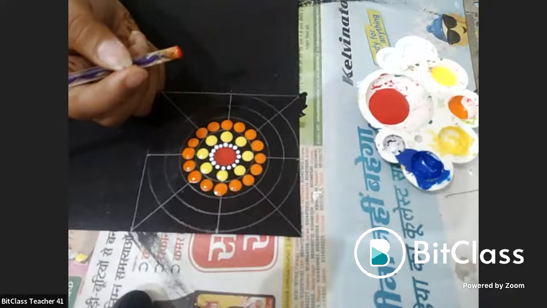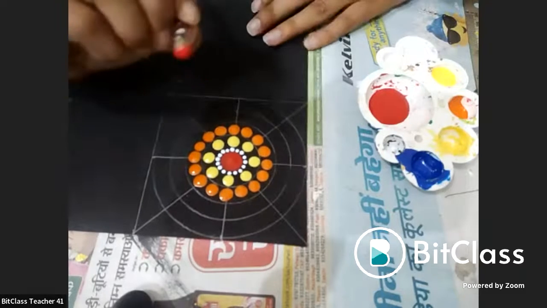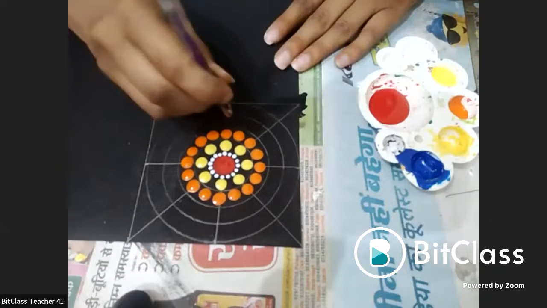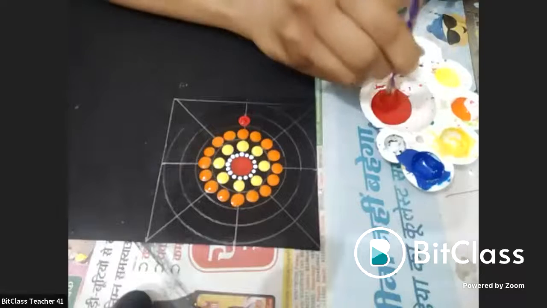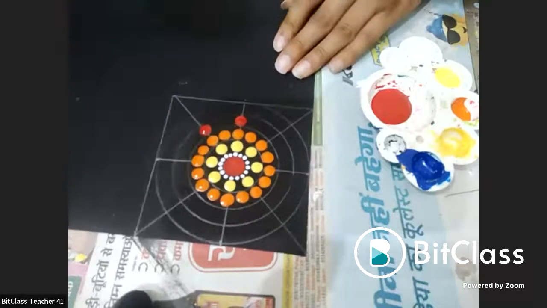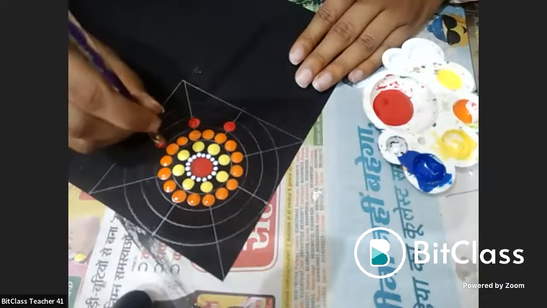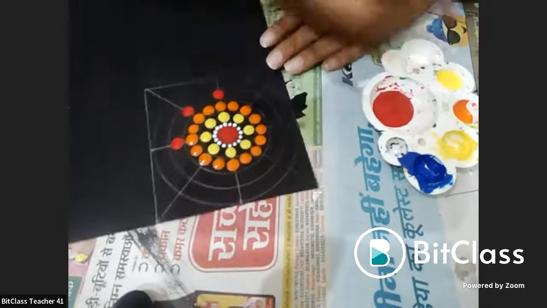It's fiber, not a glass rod. So we will be dipping the same tool into the red color and placing the dot here on this part. Next, again, we dip it here. Place the dot on the horizontal, vertical, and diagonal lines, and then we see how many dots can fit in between these two.